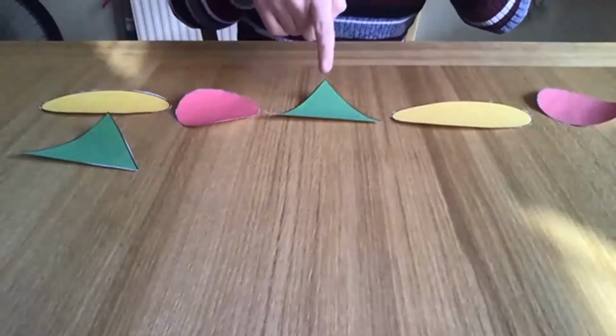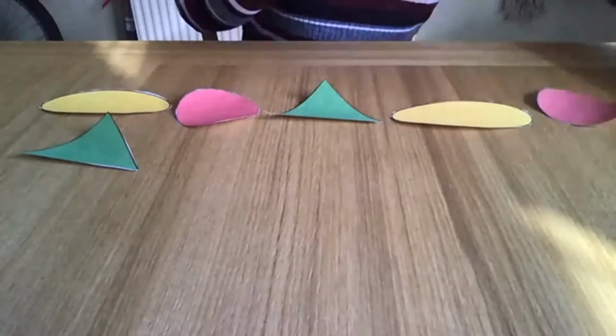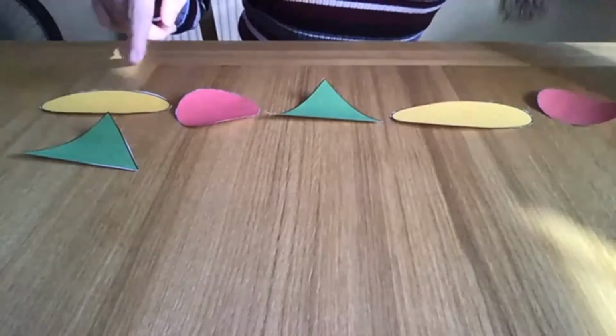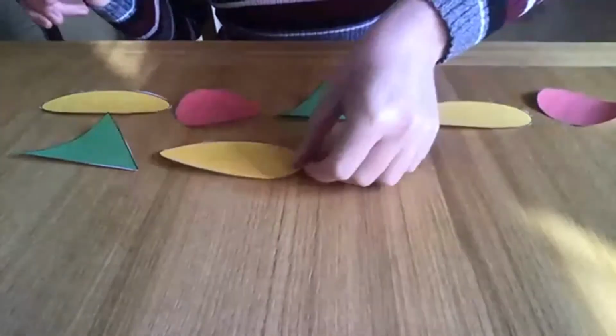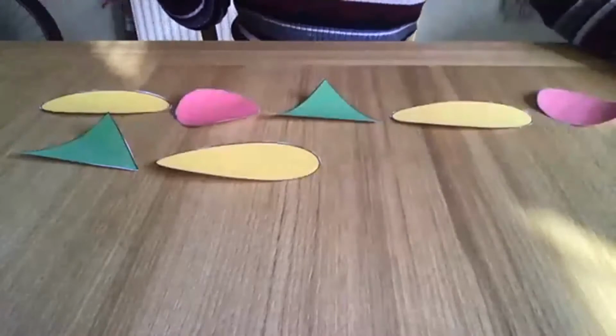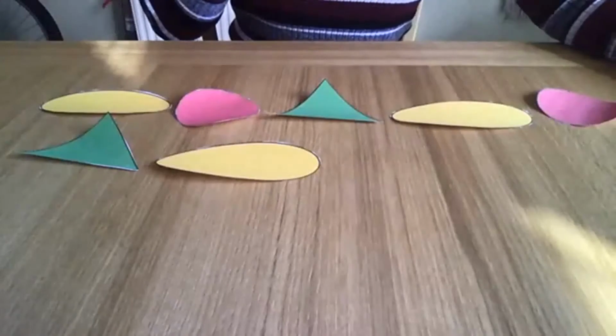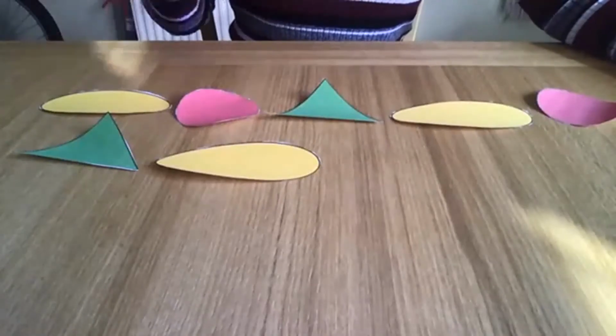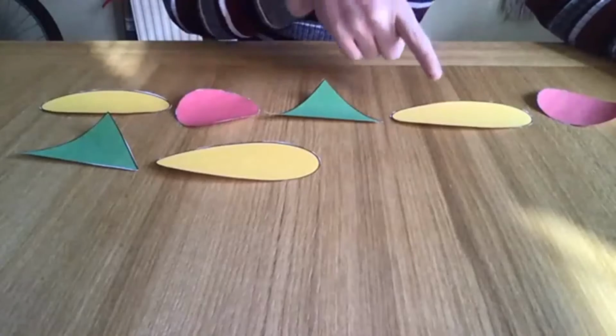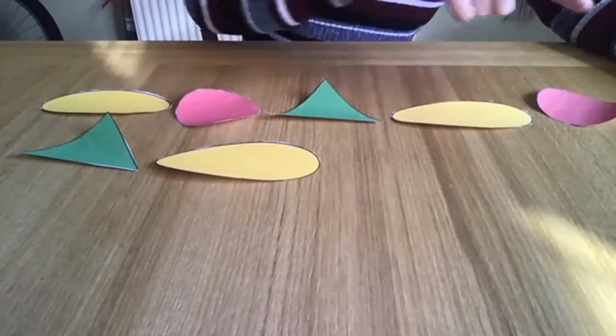Then what's next? Oval, circle, triangle, oval, circle, triangle. Well, after this triangle here, we have an oval. So we're going to need an oval after this triangle as well, aren't we? So there's our oval. And then what are we going to need after that? Well, after our oval here, we have a red circle. And after our oval here, we have another red circle.